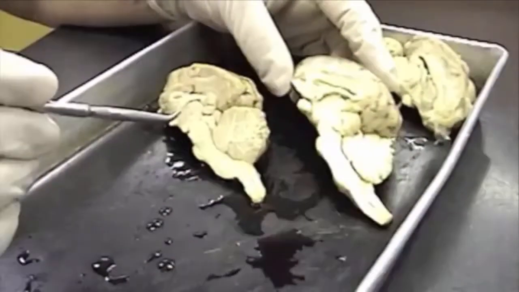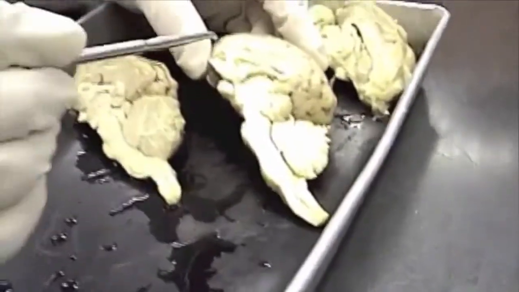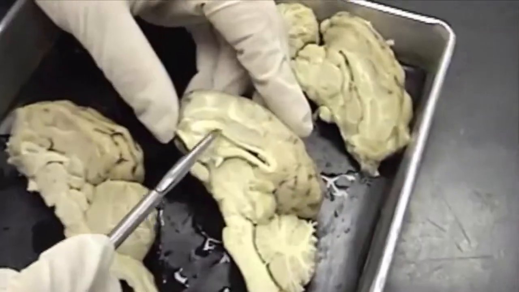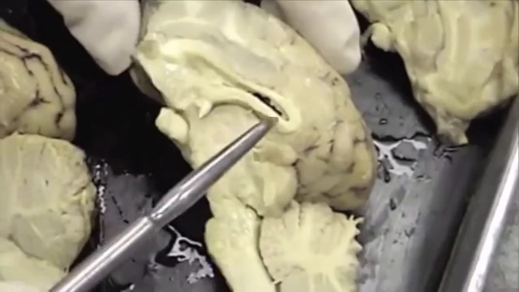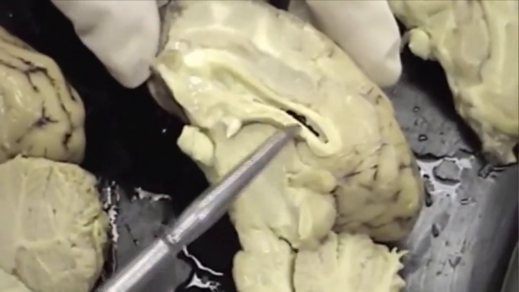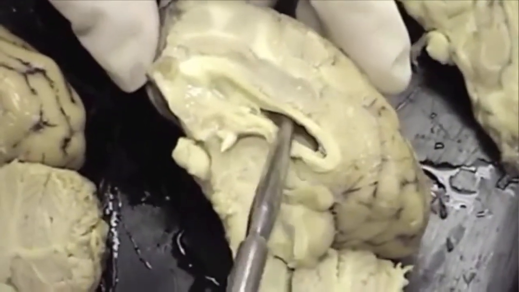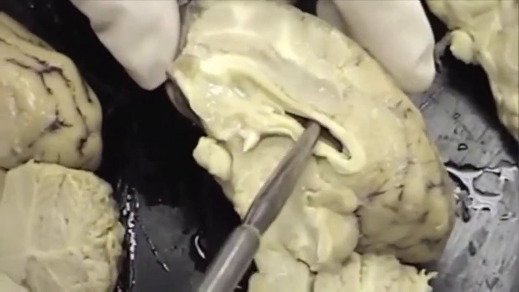On a brain that has been cut along the mid-sagittal section, we find some further structures. Here we have the corpus callosum, which forms the roof of the lateral ventricle. Here we have the fornix that forms the floor of the lateral ventricle. I can put my probe into the lateral ventricle right here. Corpus callosum, fornix, lateral ventricle.